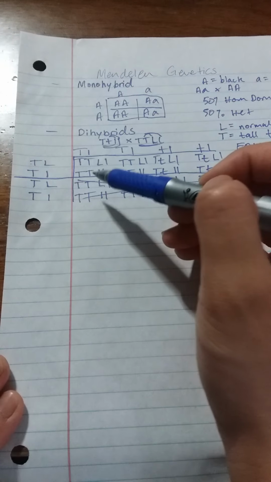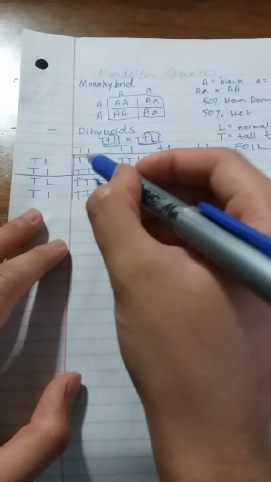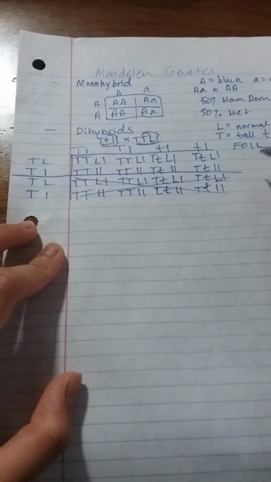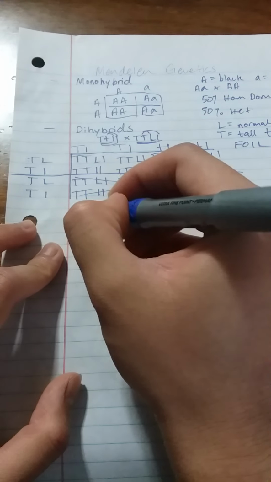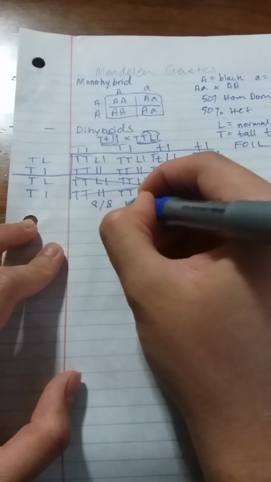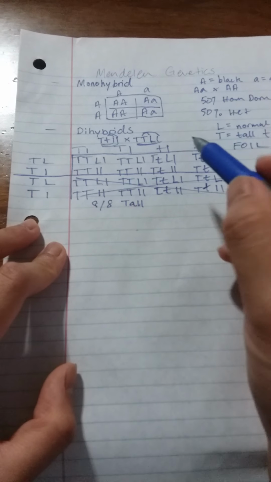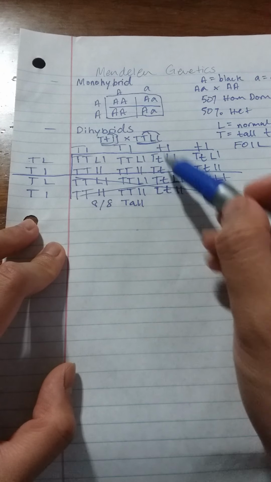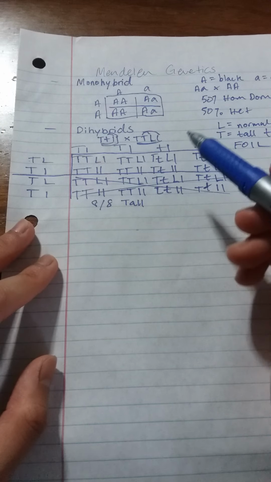Now I'm going to look at phenotypes. All of them are tall, so 8 out of 8 are tall. And we do have some carriers over here, so they're heterozygous for height.